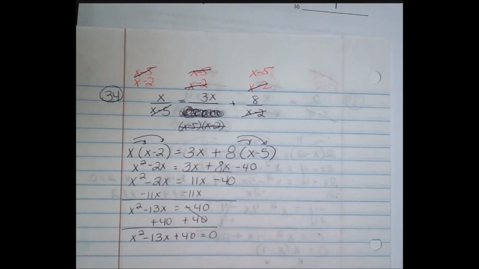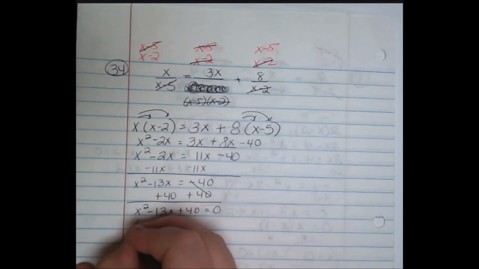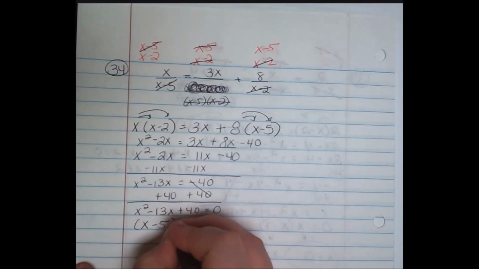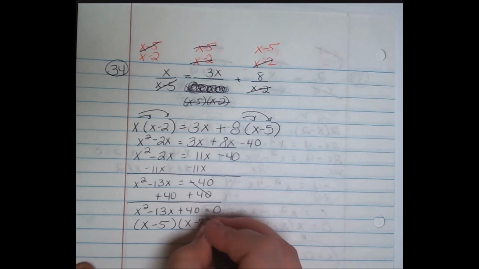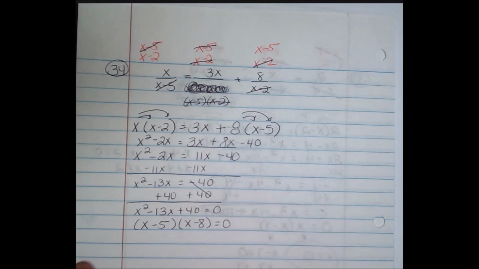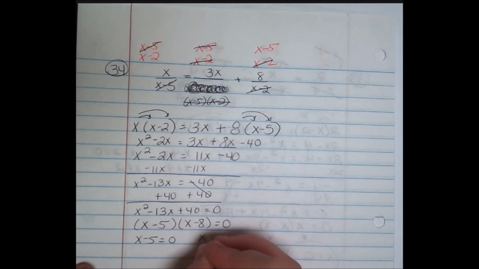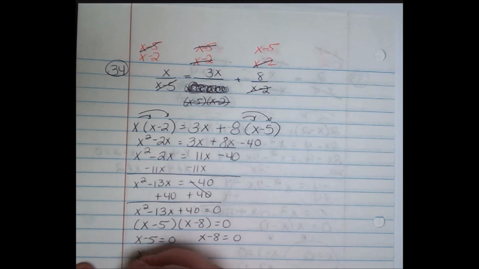Now we're going to factor. That gives us x minus 5, x minus 8 equals 0. Set them both equal to 0 and solve. You should get x equals 5 and x equals 8.